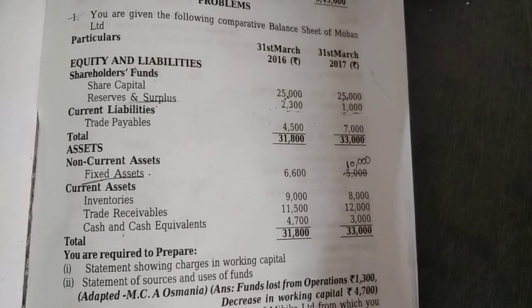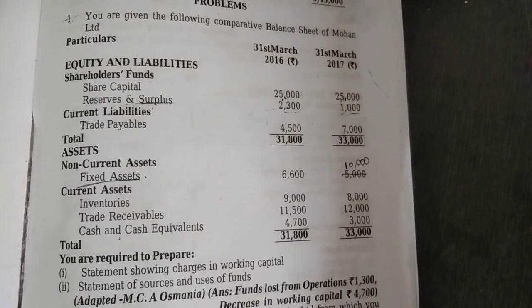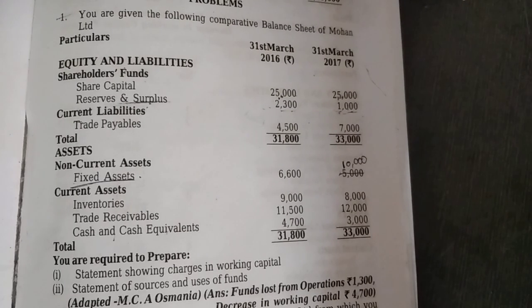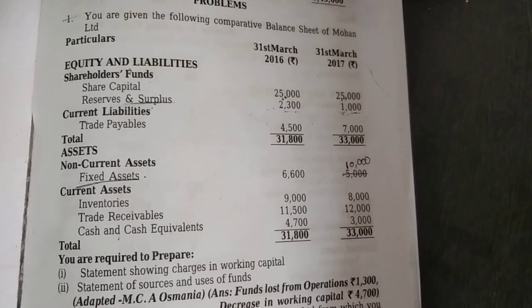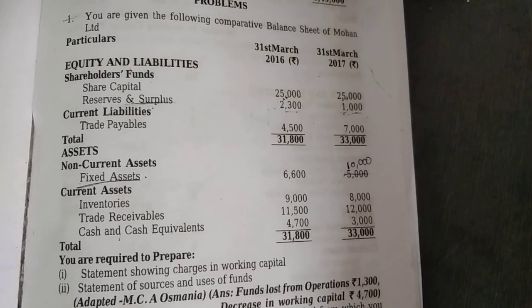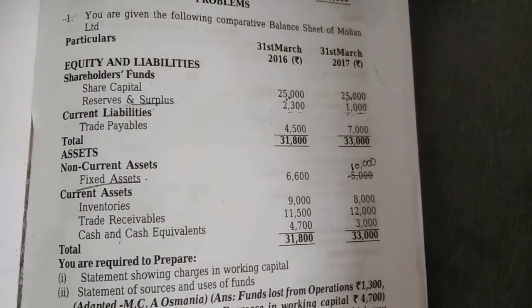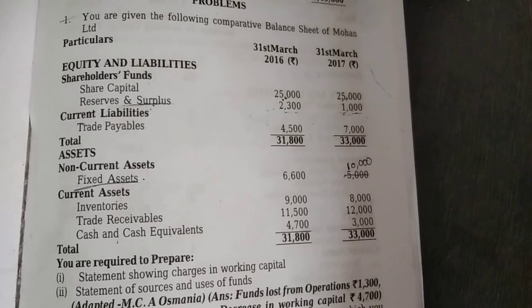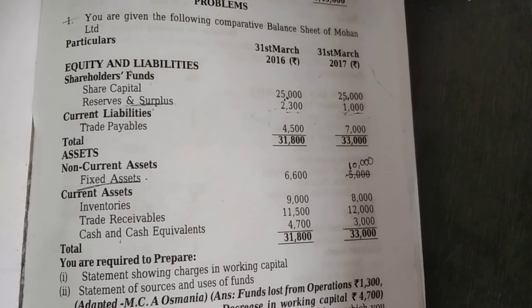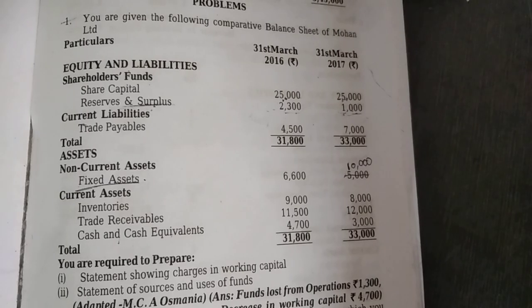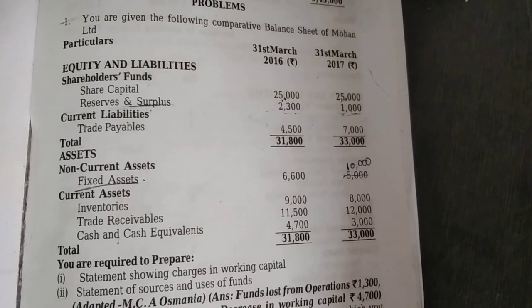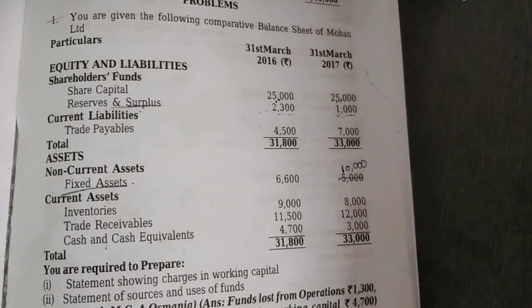Hello all. Today we are going to see the same question as per the comparative balance sheet and as per the common size balance sheet method. Both the methods I'm going to show you with the same sum. So here is our balance sheet wherein you have got equity, liabilities, share funds, current liability he has given, then afterwards assets he has given, wherein non-current assets and the current assets have been mentioned.